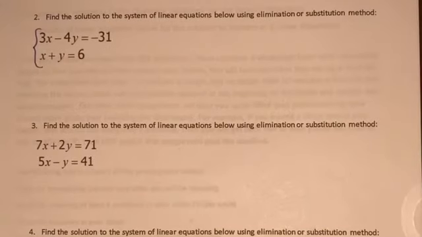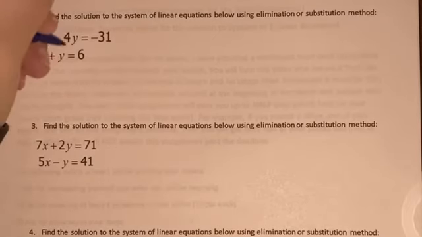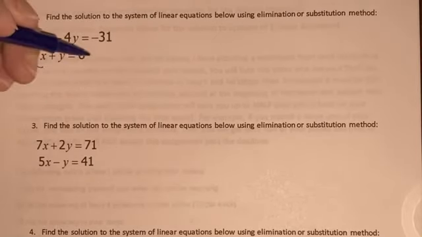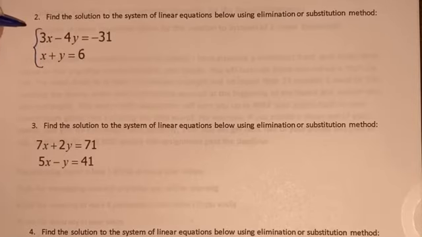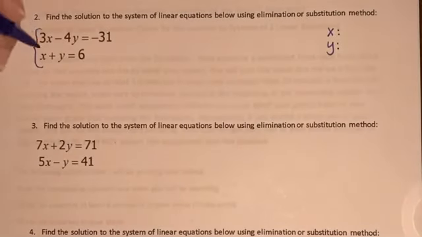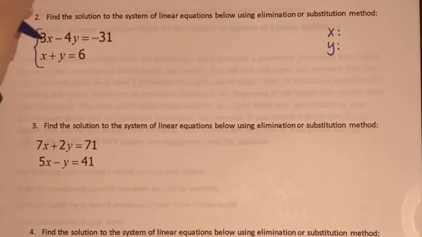Okay, so for example number 2, it says, find the solution to the system of linear equations below using elimination or substitution method. So for these two equations, I'm going to use the elimination method, and we want to see that they line up with each other, and these equations do. Now, what we're trying to do is find our x and our y. So we're just going to leave that off to the side. And we want to have a cancellation so it can equal 0.